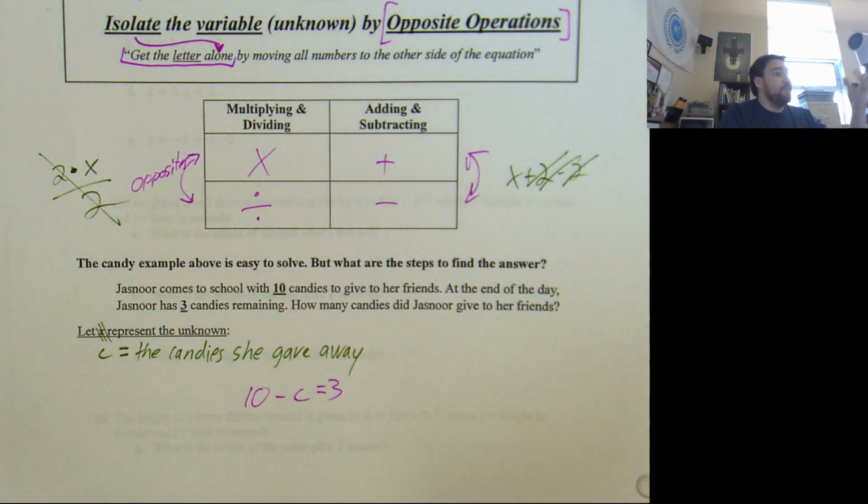So, yes, we're going to do opposite operations. So what would you like to get rid of, Dakota? You want to move the C around? You want to get rid of the C? You want to move it to the other side to get it away from the 10? Yeah. We could do that.